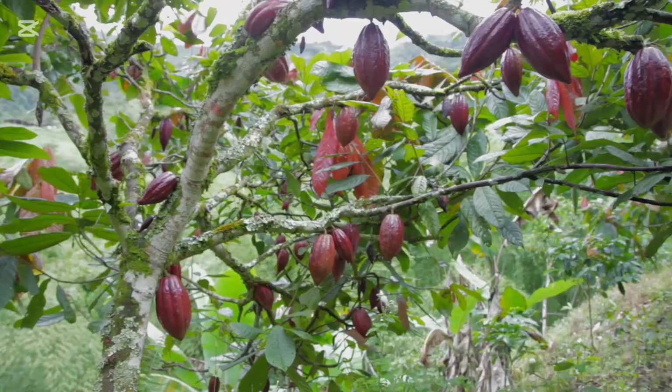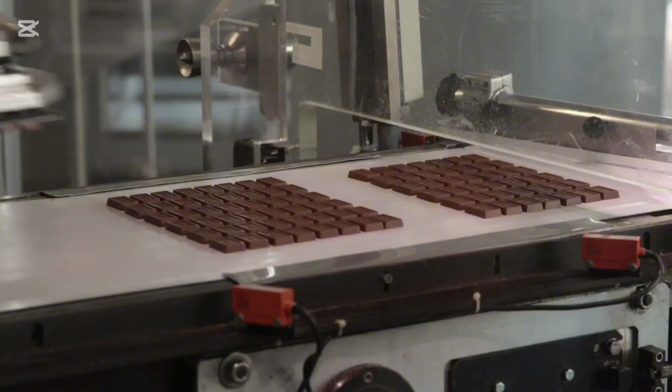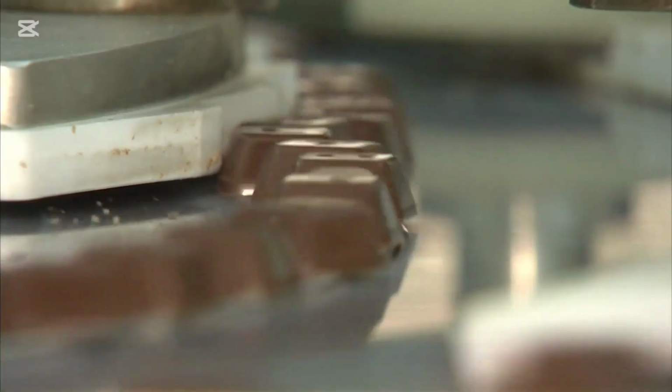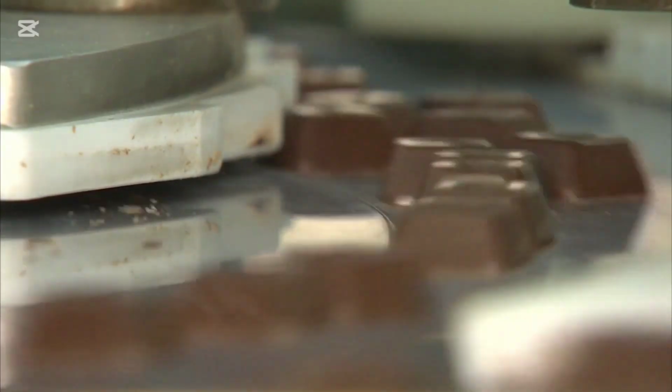Delicious! The process of making chocolate is very interesting. Let's find out more.